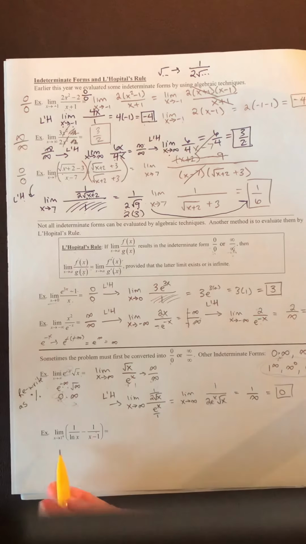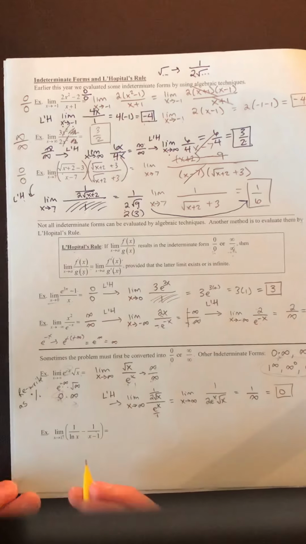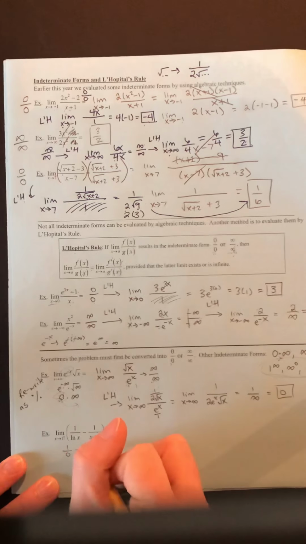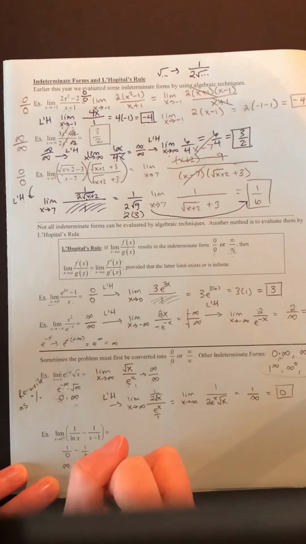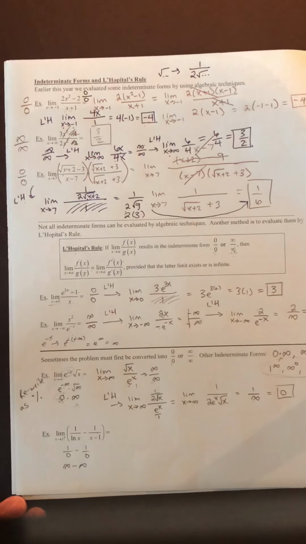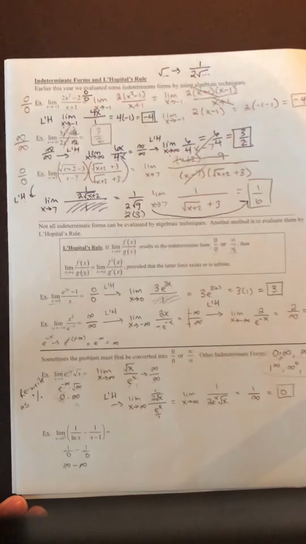Okay, let's see. So I got the limit as x is approaching 1, only from the right, because we don't want to have domain issues inside of the natural log. If I were to plug in 1, remember ln of 1 is 0. So I'd have 1 over 0 minus 1 over 0. So initially, we do have the infinity minus infinity, which is indeterminate, but it's not L'Hopital's rule eligible right away. You got to do something.